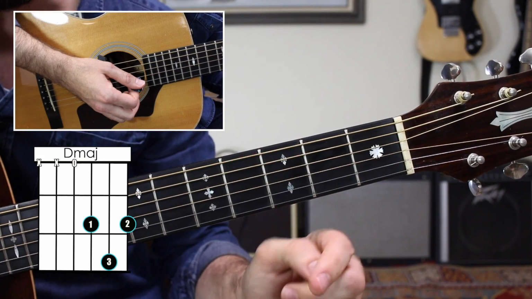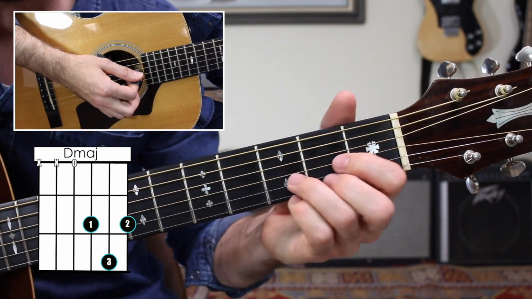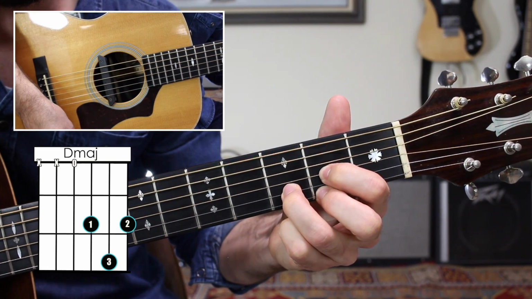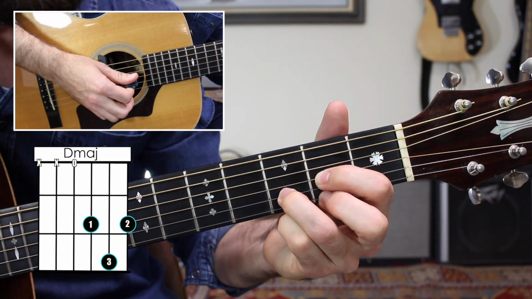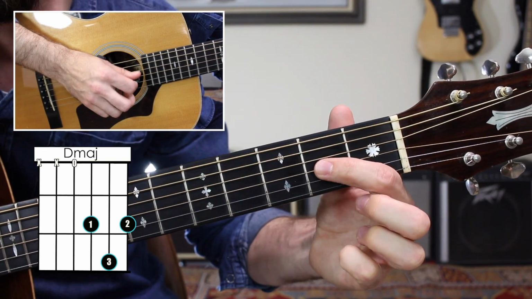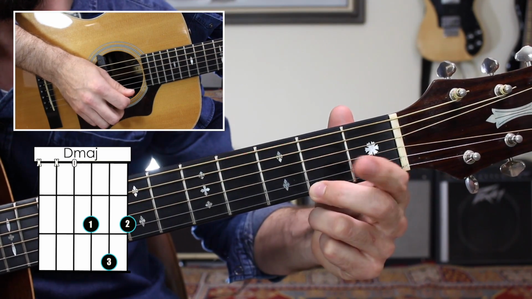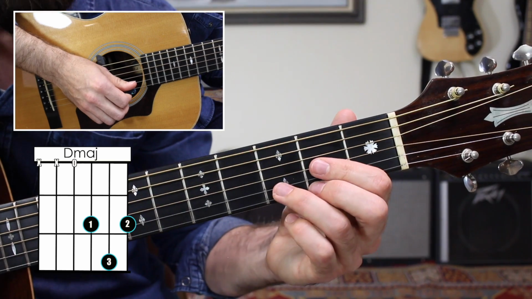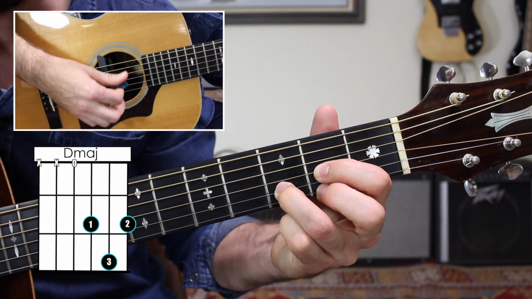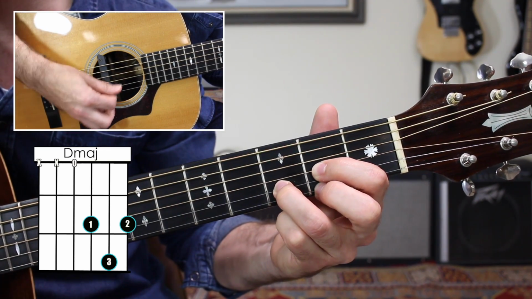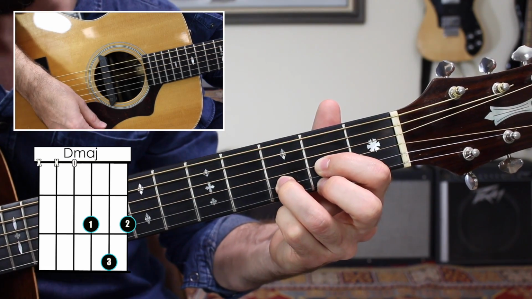Okay, and your final major chord that we have to learn, totally essential, the D major chord. This is a 4-string chord. I have my pointer finger on the 2nd fret of the G string. The middle finger is on the 2nd fret of the high E. And the ring finger is on the 3rd fret of the B string, the 2nd string there. And I strum from the open D string down for the D major chord.